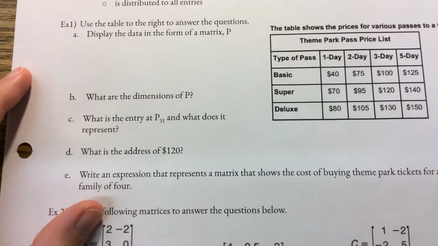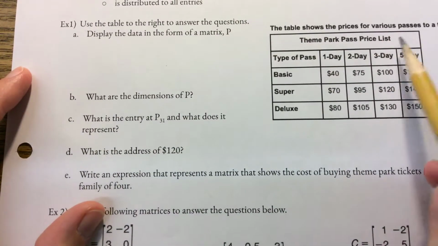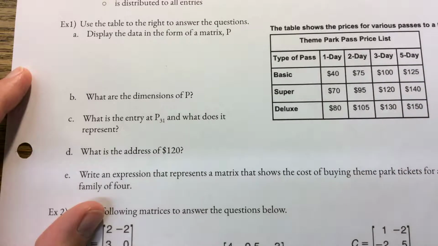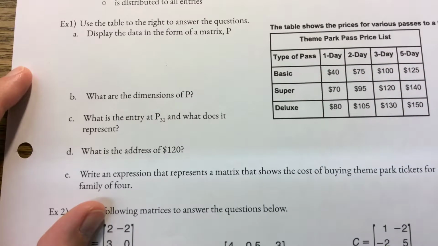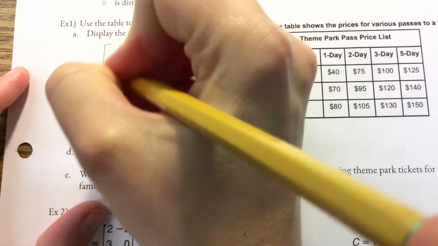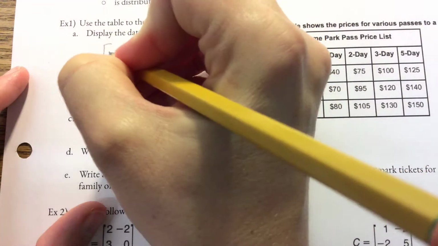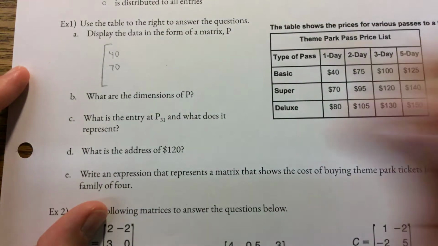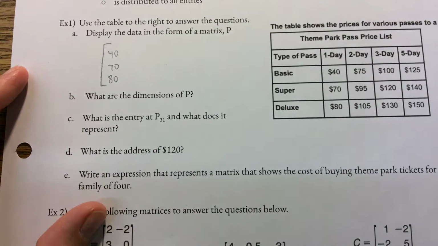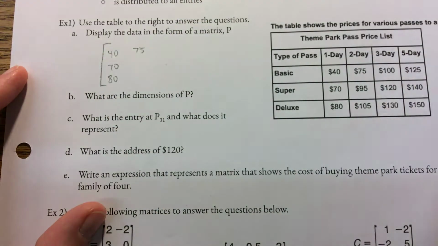So in our first example here, we're looking at prices for various passes to go to the theme park. And we have 1 day, 2 day, 3 day, 5 day, and then you have basic, super, and deluxe. So maybe we're going to Cedar Point or Six Flags or something. So if we want to display the data in a matrix, matrix is just the rectangular array of the data in here. So I'm just going to fill these numbers in, and I'm going to leave them in the exact same order that they're in.